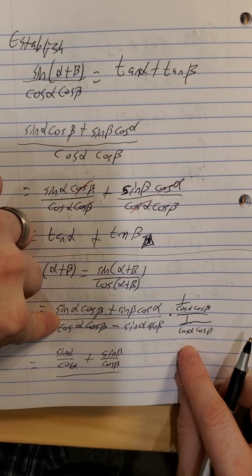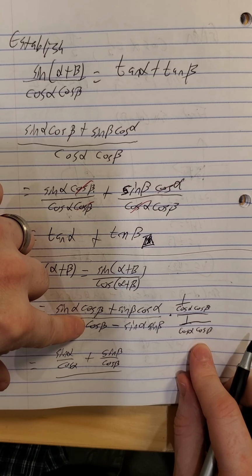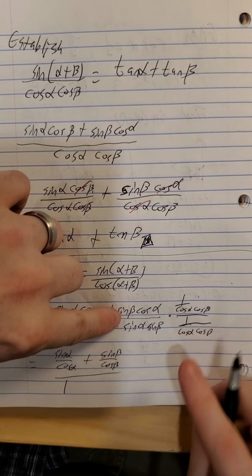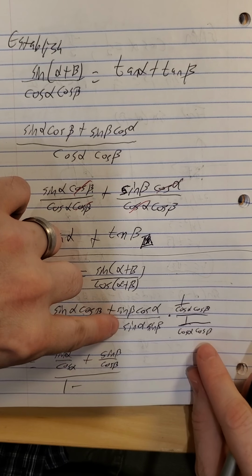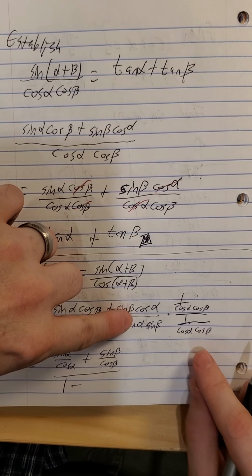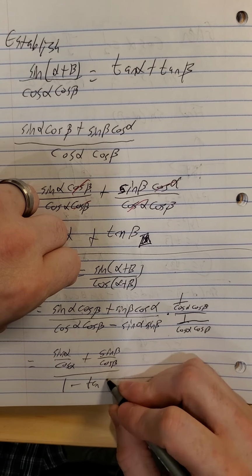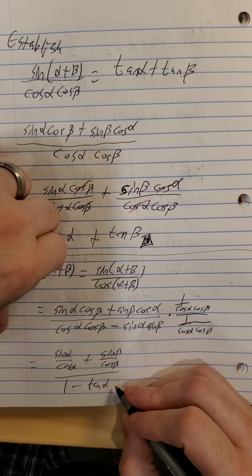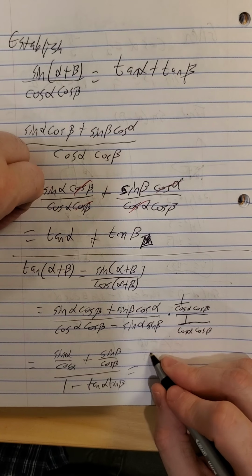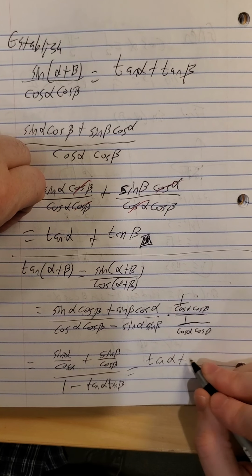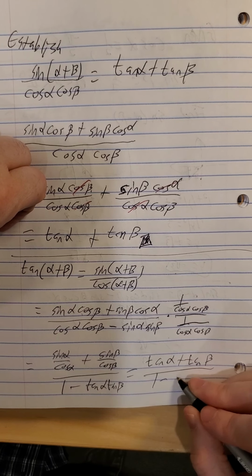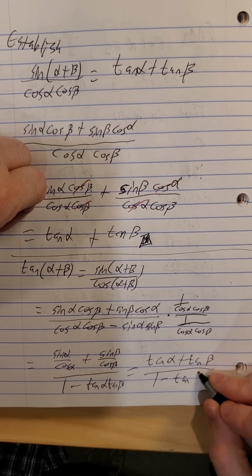Do the same thing down here. Cosine alphas drop on the first one. Cosine beta over cosine beta is a 1. Hang on to our sine. Sine alpha over cosine alpha is tangent alpha. Sine beta over cosine beta, tangent beta. So this is equal to tangent of alpha plus tangent of beta over 1 minus tangent alpha, tangent beta.